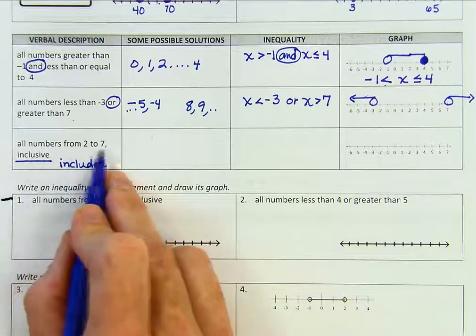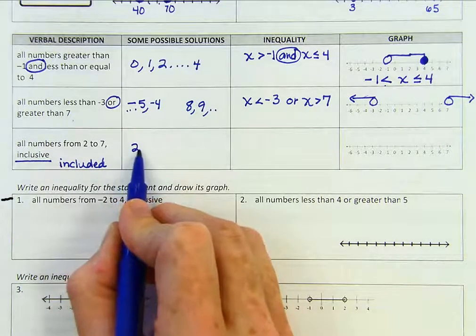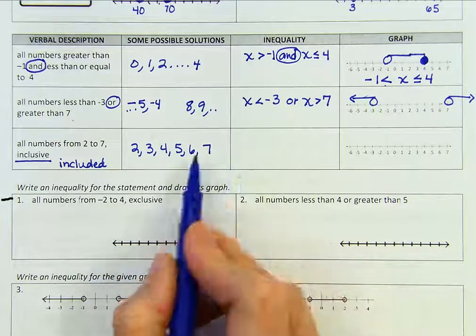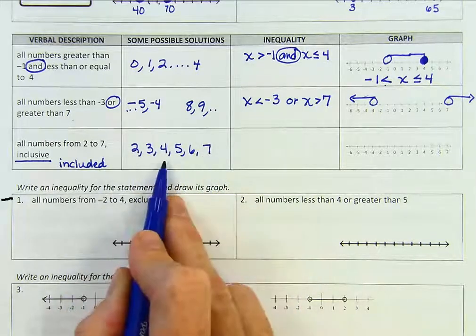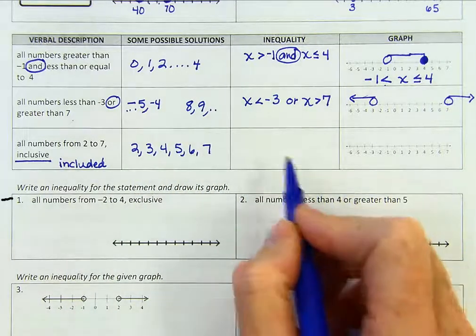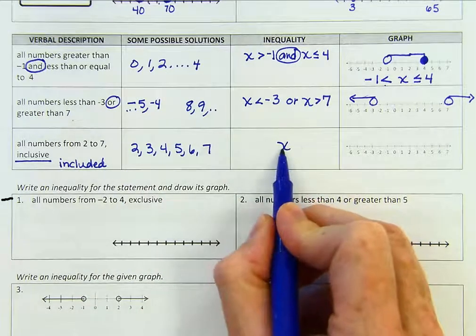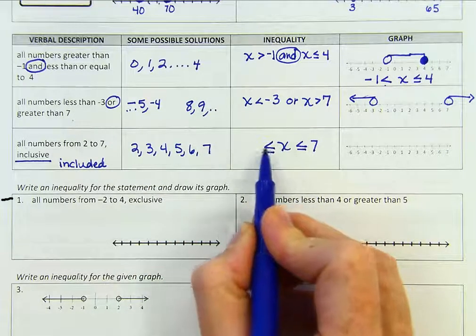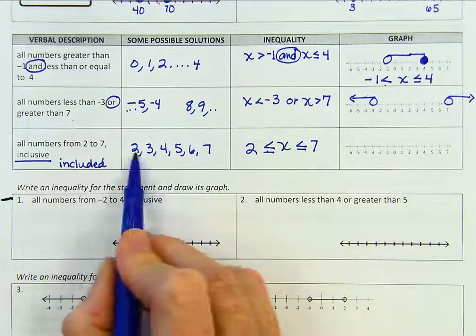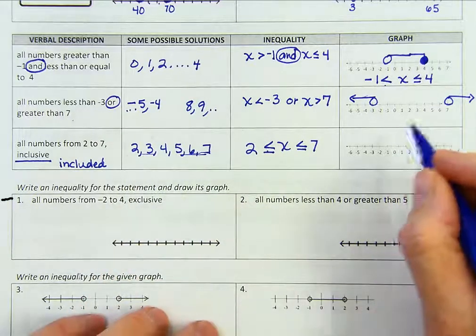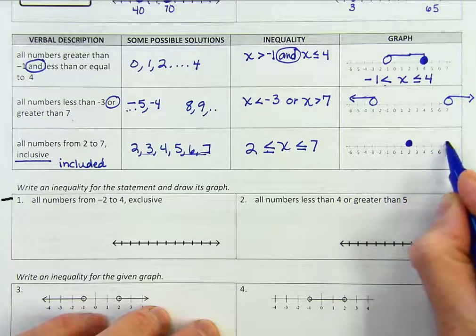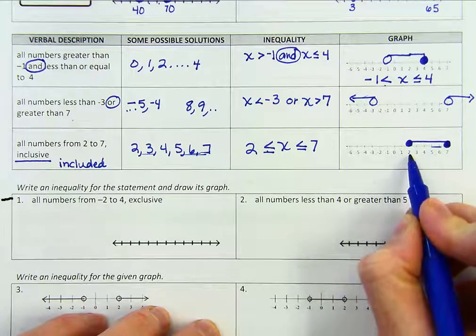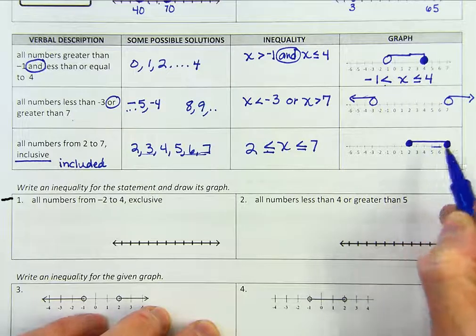So all numbers from 2 to 7, what would that be? Well, 2, 3, 4, 5, 6, 7. So you can clearly see we have a connected graph. So when we do the inequality, we can go straight to, okay, x is less than or equal to 7, but it's also greater than or equal to 2. And I know that because x is in this range. So from the graph, we have 2, we have 7, and it's all numbers in there inclusive. So that means everything 2 to 7 included.